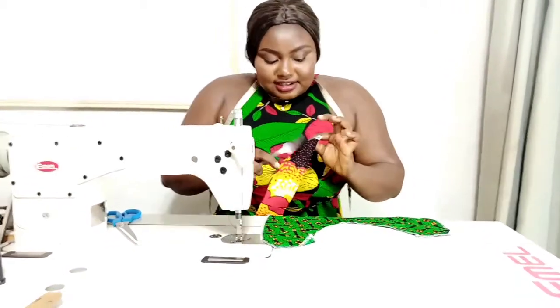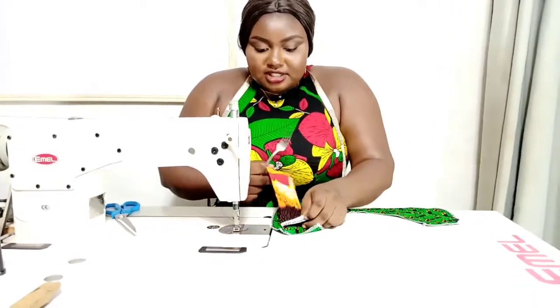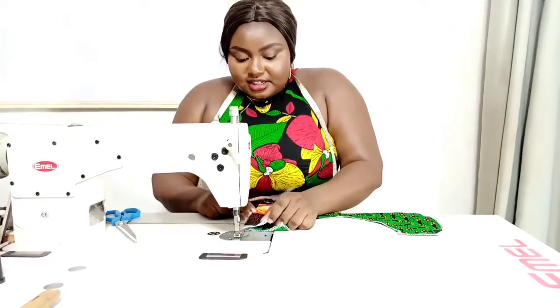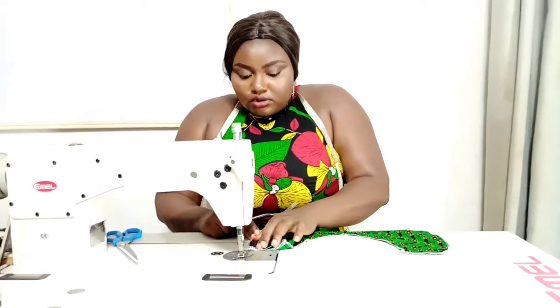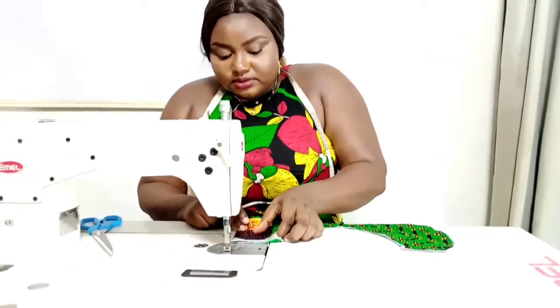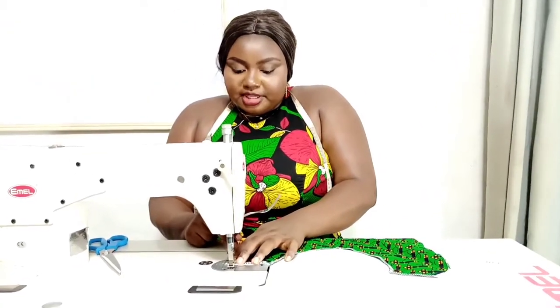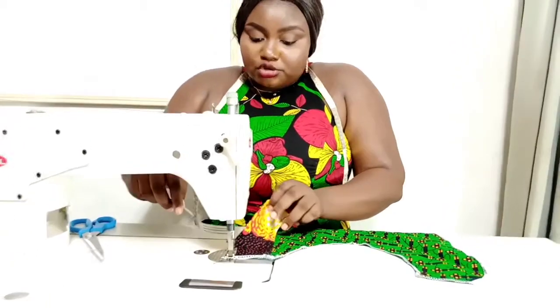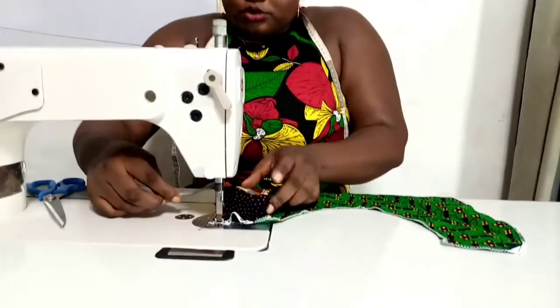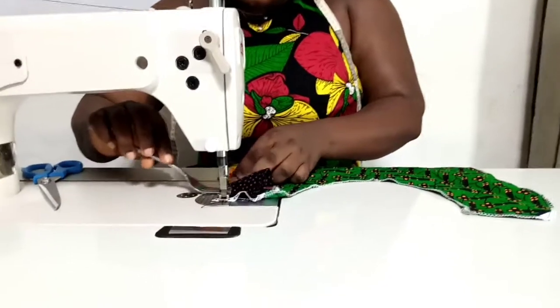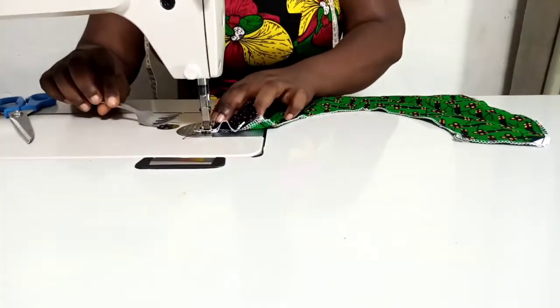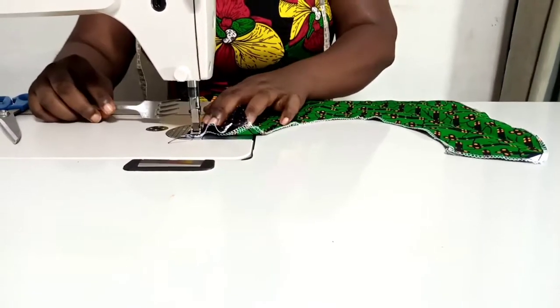So this is the right side of my print, I'm matching it to the right side here as well, right? So I'll start sewing, then I'll be making the pleats. I'm just showing you this for the benefit of those who were not following or subscribed at the time, but I'll still be linking that video. You should go and watch it, right?